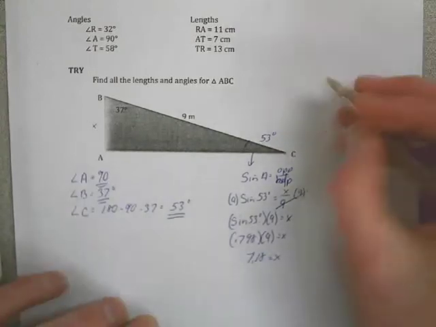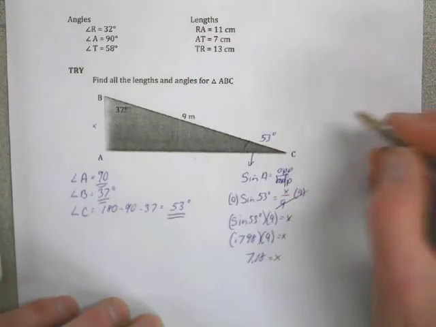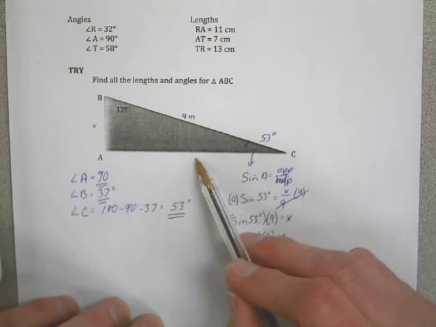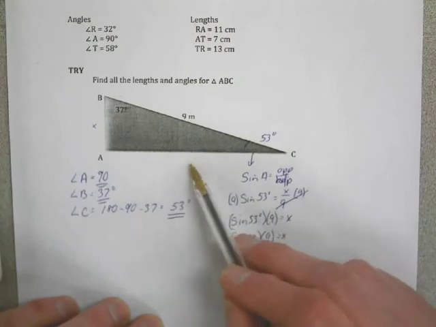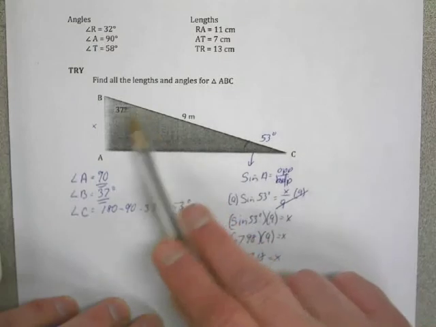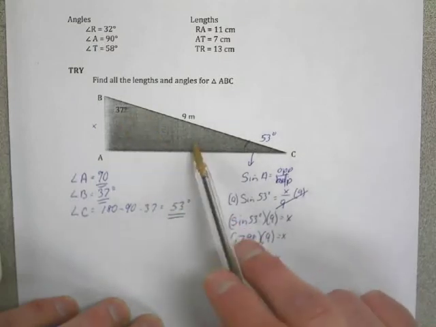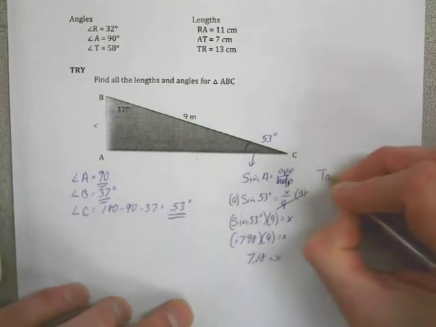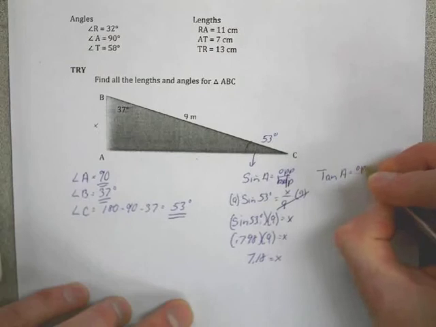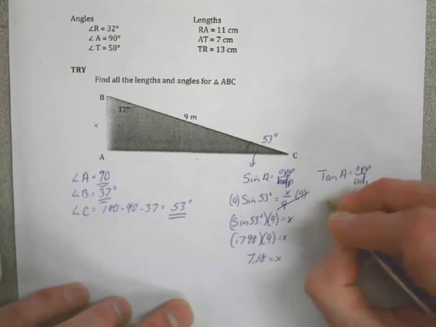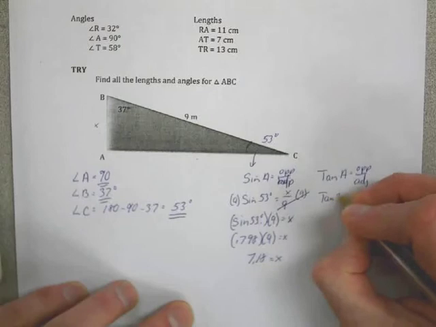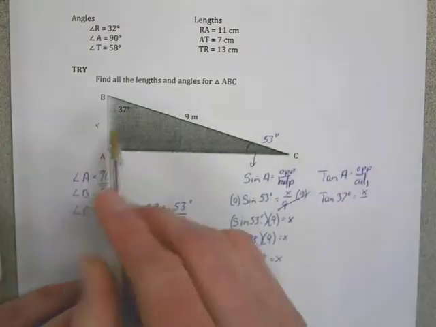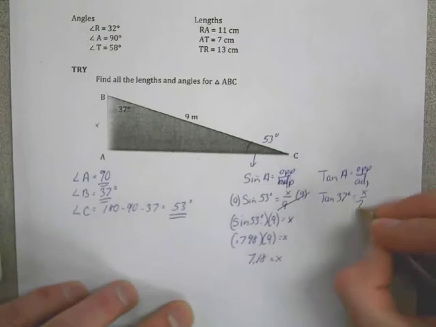I now have to find out this side. So I can do many things. I can use a squared plus b squared equals c squared. I can use tan, I can use sin, and I can use cos. I'm going to use tan because tan seems to be the easiest. So tan A is equal to opposite over adjacent. Tan A is tan 37 degrees. My opposite I do not know, but I do know my adjacent side from here was 7.18.